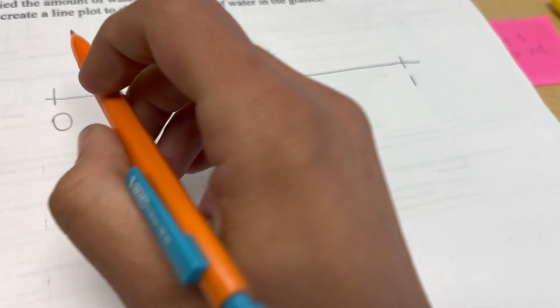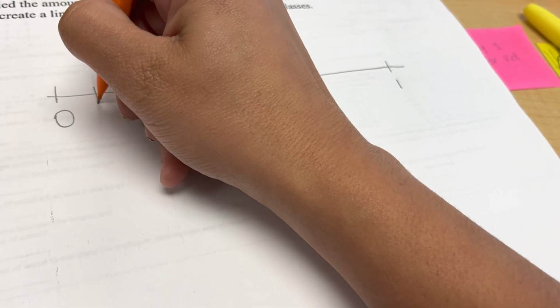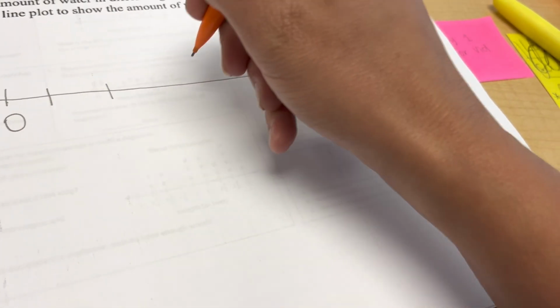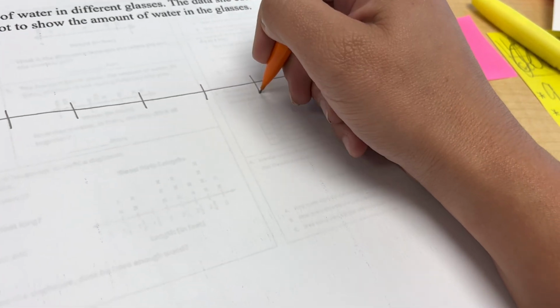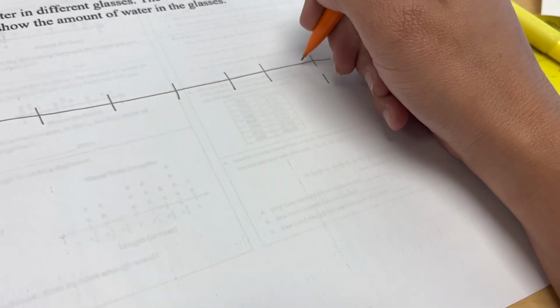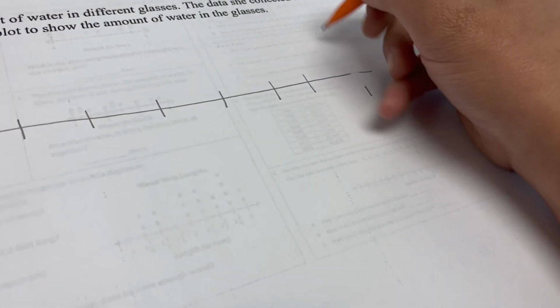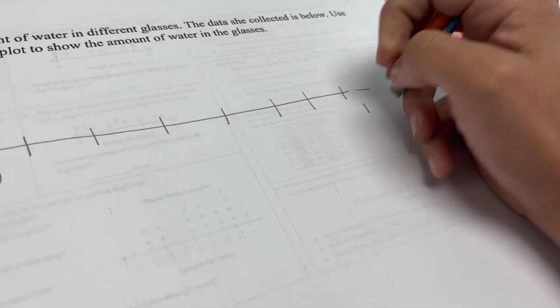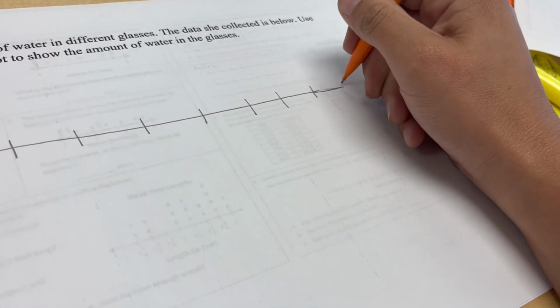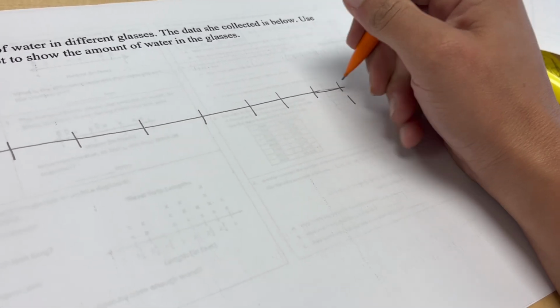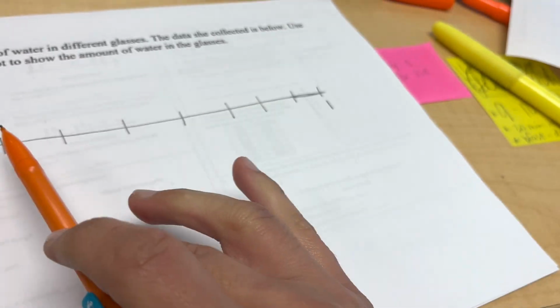You don't start here. This would be 1, 2, 3, 4, 5, 6. I'm going to move this because mine's going to be not even. I don't like that. This would be 7. And I'm going to move my 8th one over just so it's a little bit more even. I'm going to say that that would be 8. So that would be where 1 goes.